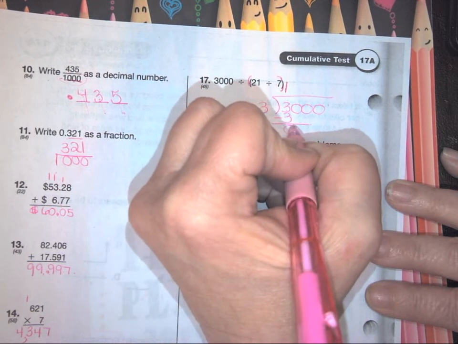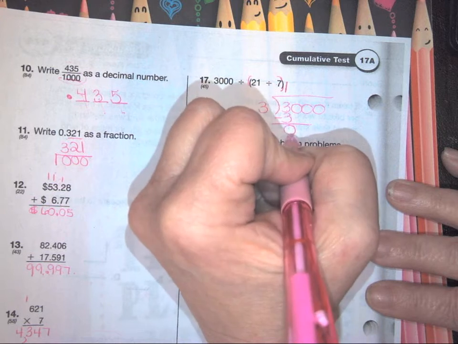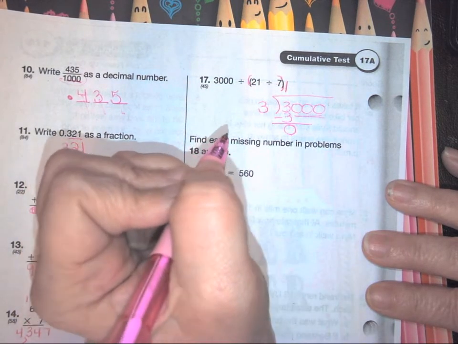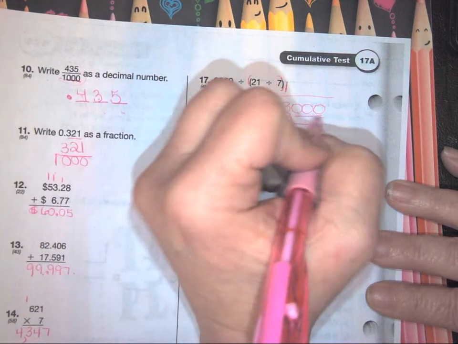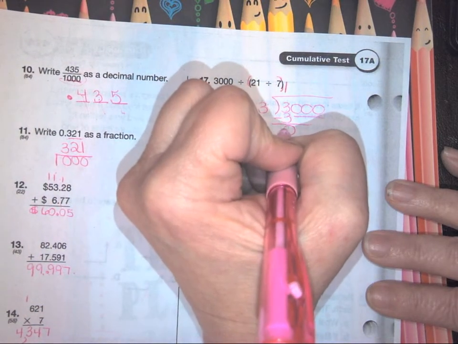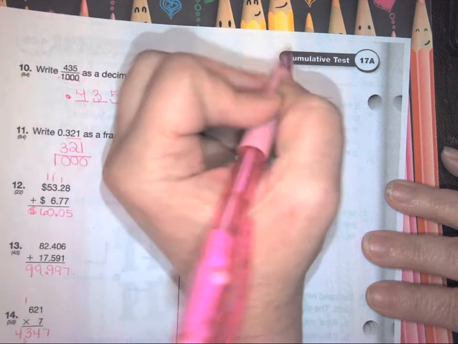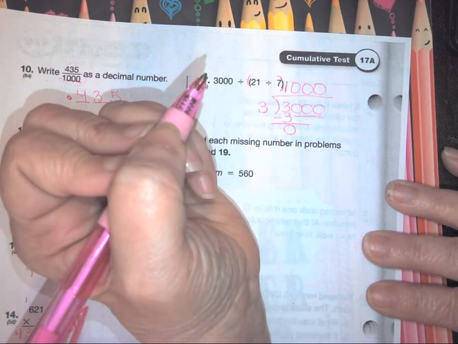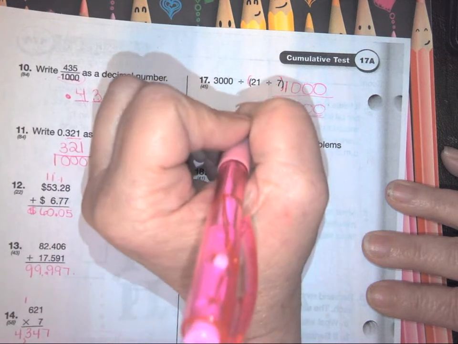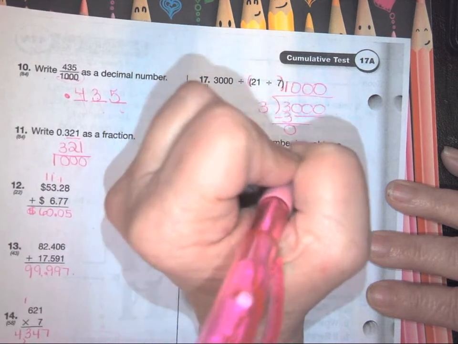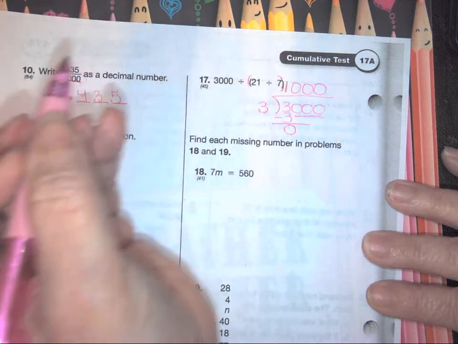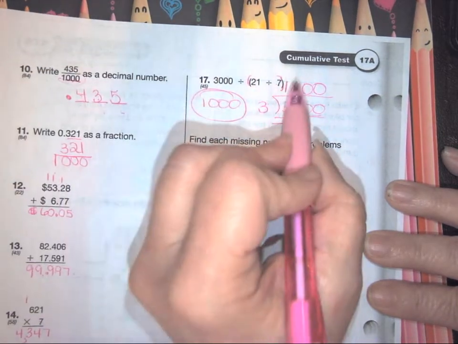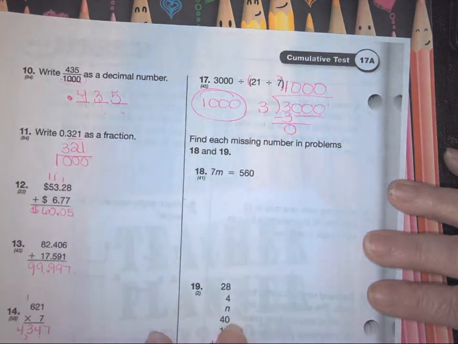Subtract, 0. If you have a 0 here and you have all zeros over here and you end up with 0 remainders, nothing's going to change at that point, so we can just put our 3 zeros up top. We don't have to go through all the zeros. So this would be 1,000, and we know 1,000 times 3 gives us 3,000.